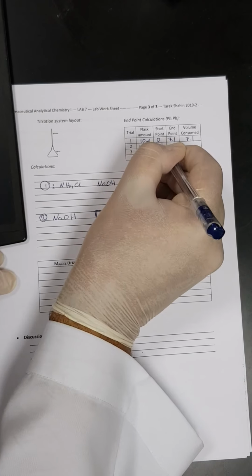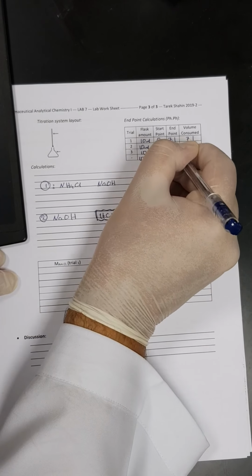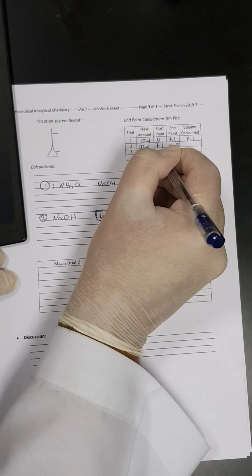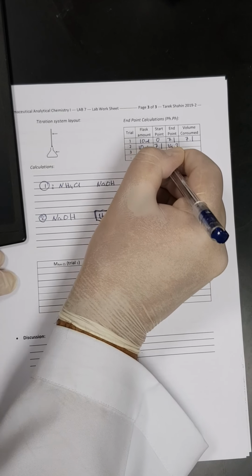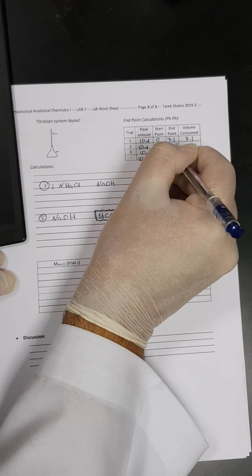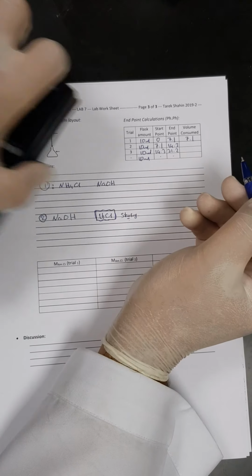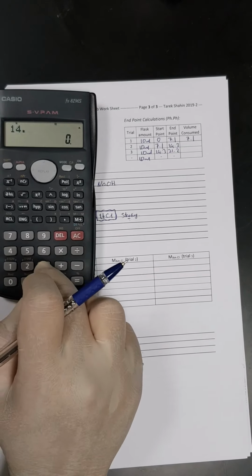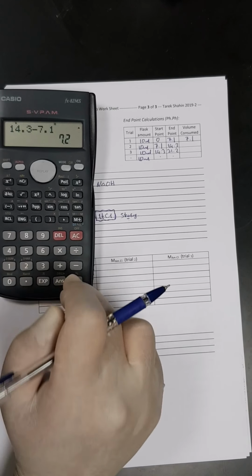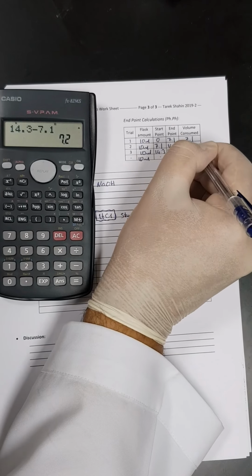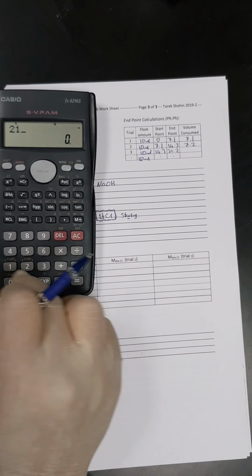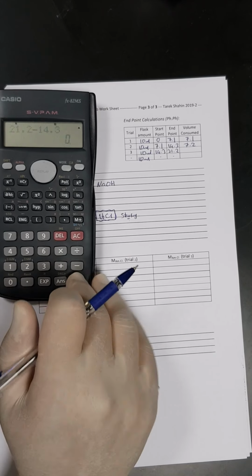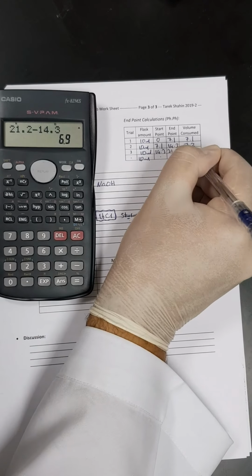For the second trial, from 7.1 to 14.3. And then for the third trial, it was from 14.3 till 21.2. So let's calculate the difference between the readings of the second and the third trial. 14.3 minus 7.1 equals 7.2. That's good, very close to the previous result. And then 21.2 minus 14.3 is 6.9. Again, it is close.